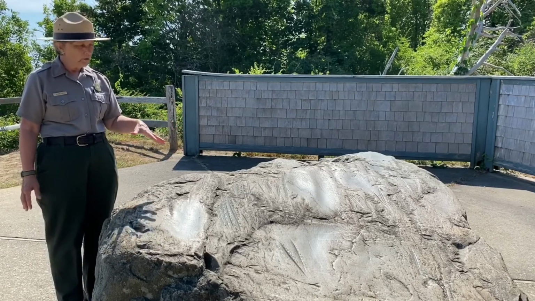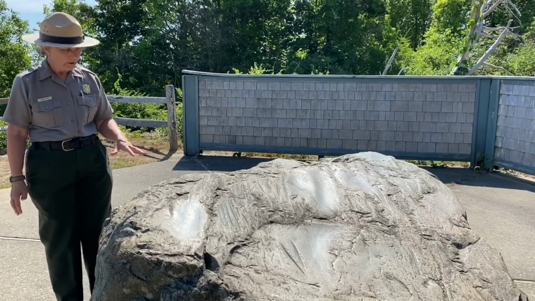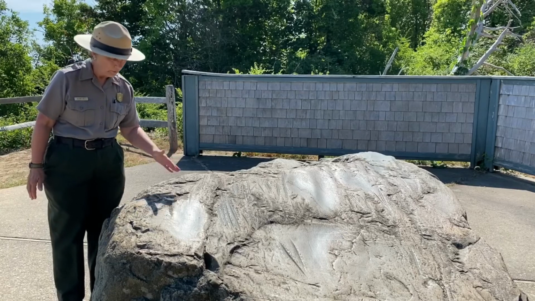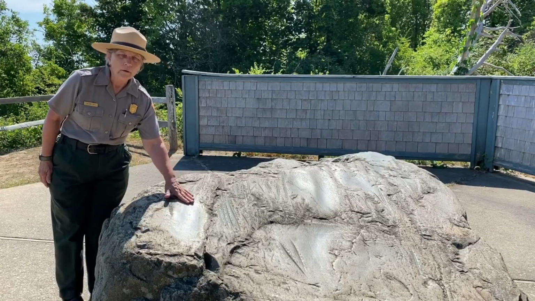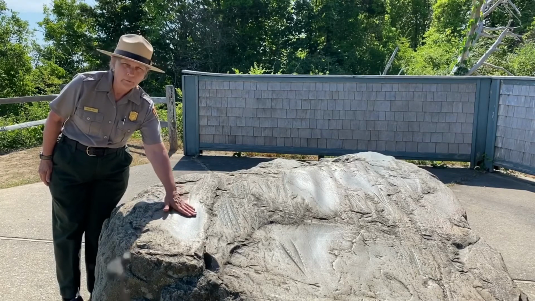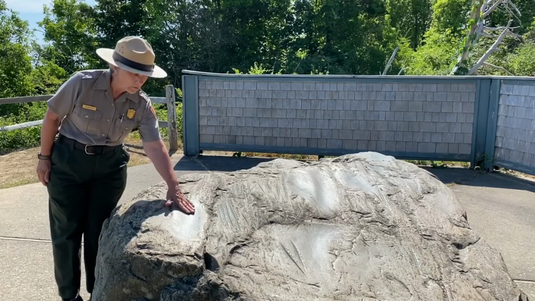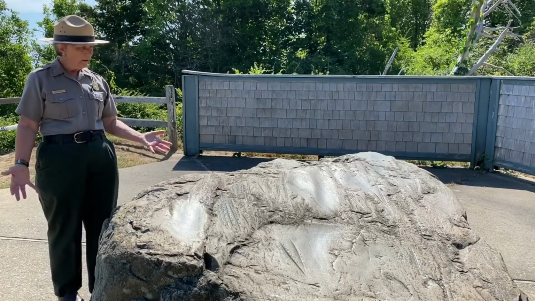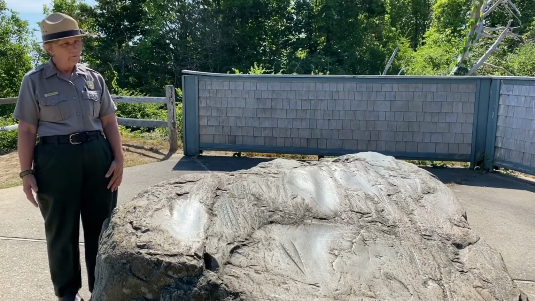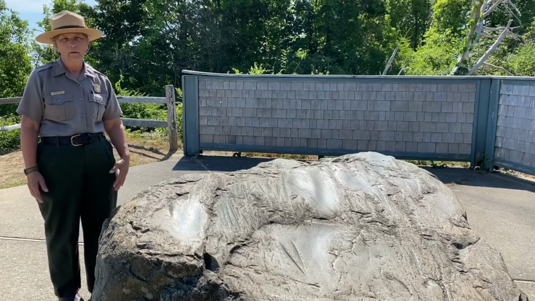This rock was used by Native Americans hundreds of years ago for sharpening their tools. And as they rubbed their tools on the rock, they wore away parts of the rock through abrasion. And you can see this is a very smooth area. Here are grooves. And this was done to keep the tools sharp, but it is a form of man-made weathering.